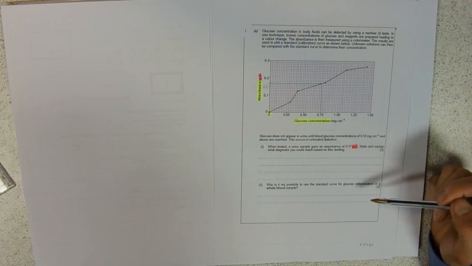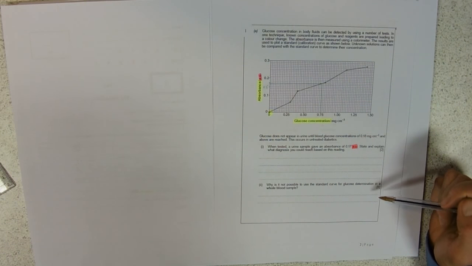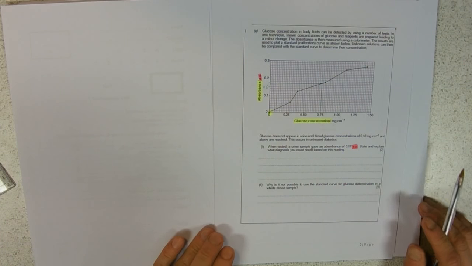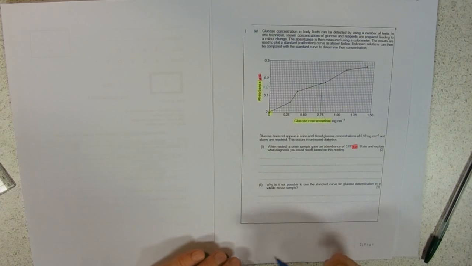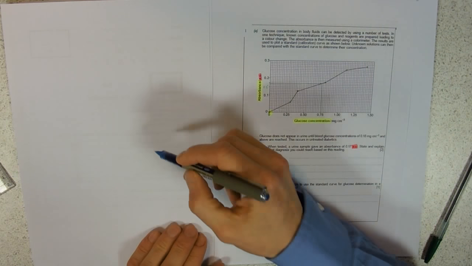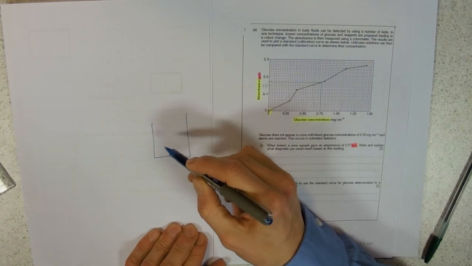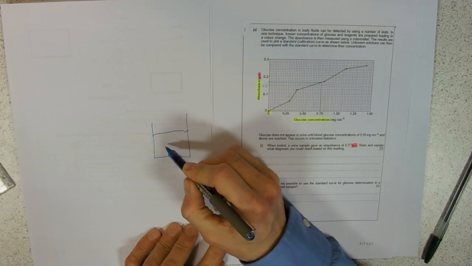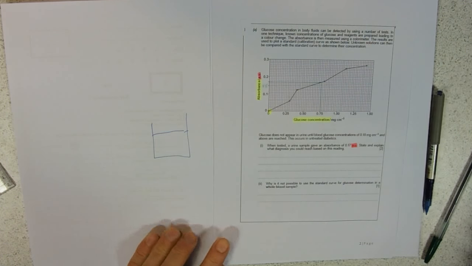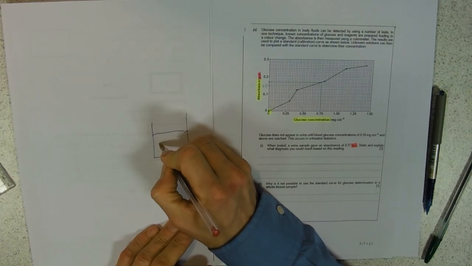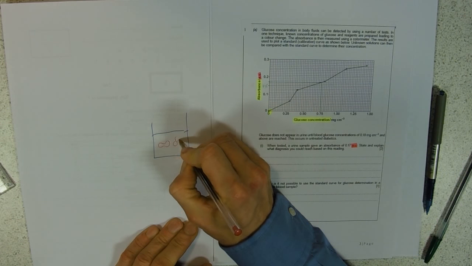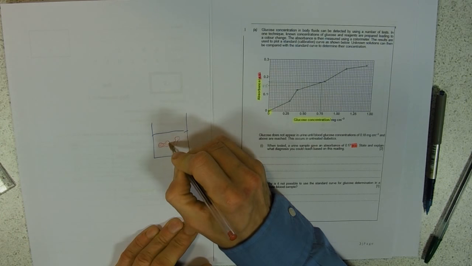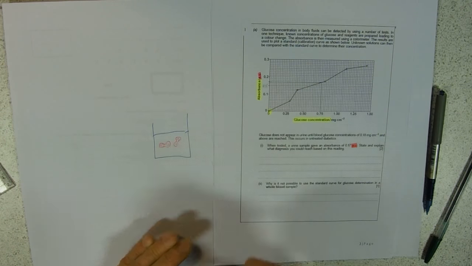Why is it not possible to use a standard curve for glucose determination in a whole blood sample? Well, if you take a sample of blood, it will have in red blood cells. I've drawn these absolutely huge.